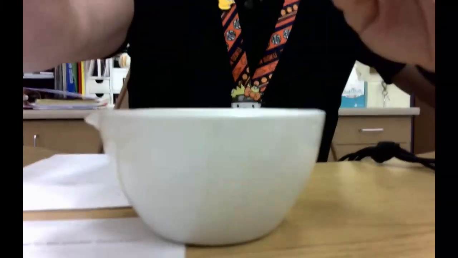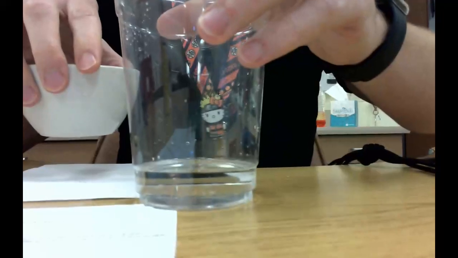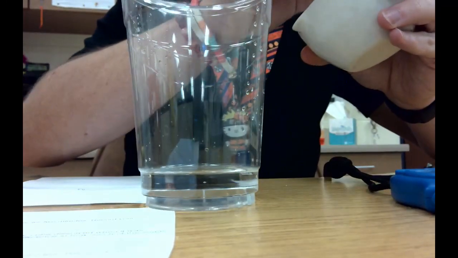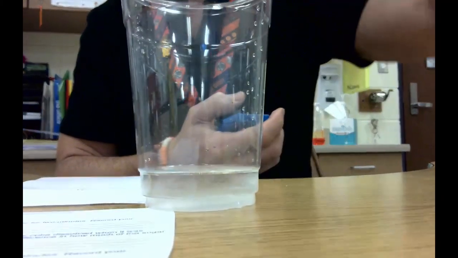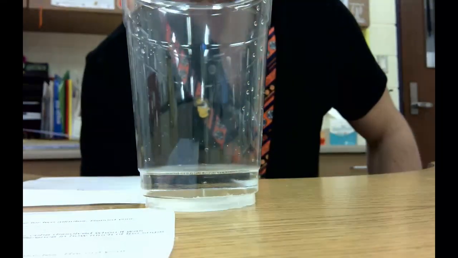Now, remember, the only thing we are changing is our particle size. So our variable is our particle size. Here we go. So we're not going to stir. Room temperature water, 50 milliliters of water. All those are constant. The only variable we are changing is the size of our particles. So y'all watch this and make observations and answer number 6 for 2 minutes.